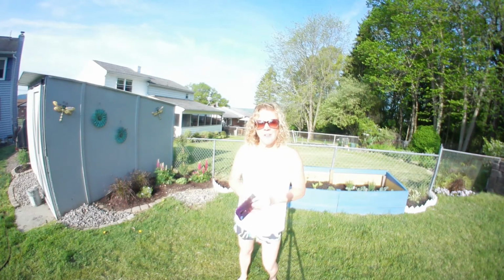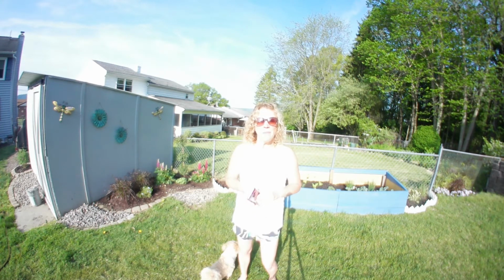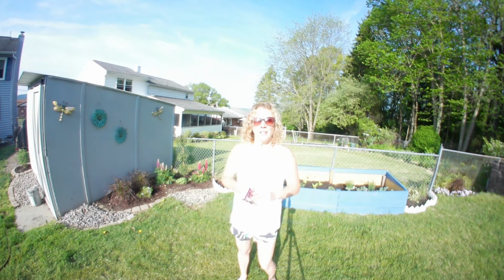Hey guys, I'm standing here in front of my new garden, and guess what? There are so many shapes for us to see. So let's go on a little scavenger hunt. Let's see how many shapes we can see as we go through my garden. Come on with me.